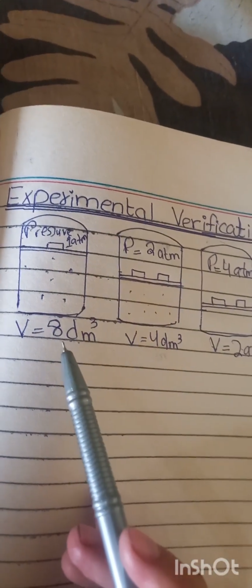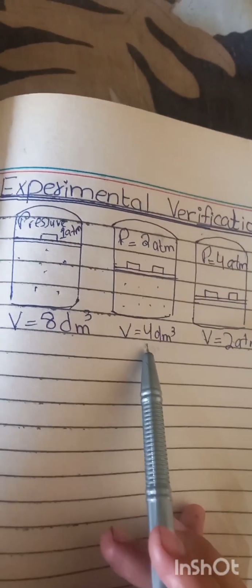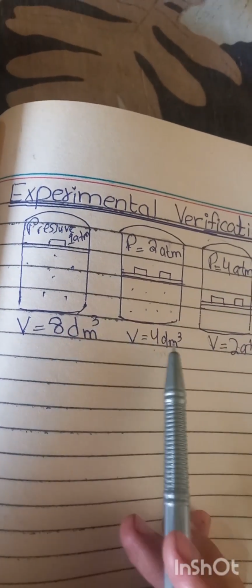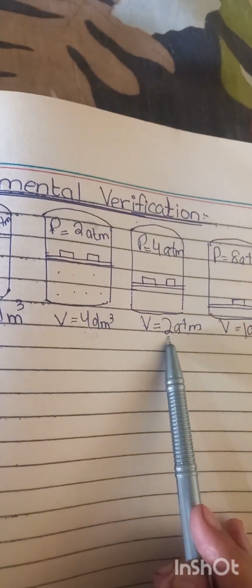So you can notice that when the pressure was 1 atm, the volume was 8 decimeter cube. If we double the pressure, the volume becomes halved, 8 divided by 2. Again, when we doubled the pressure, the volume again halved, and when we again doubled the pressure, the volume became half.